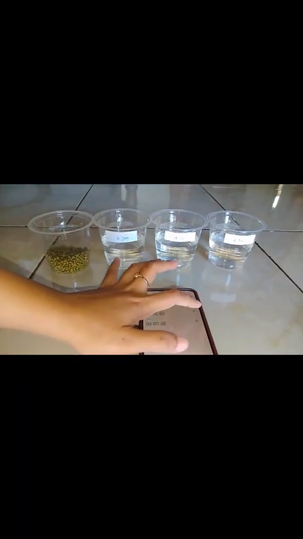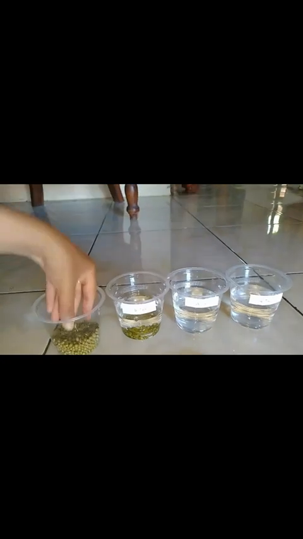Ways of working. 1. Prepare the tools and materials that will be used. 2. Soak the mung bean seeds in a plastic cup with varying soaking times of 2 hours, 4 hours, and 6 hours. 3. Put cotton in a plastic cup as a growing medium. 4. Mung bean seeds that have been soaked for 2 hours are put into 5 plastic cups filled with cotton, 5 seeds per cup. This is also done for mung bean seeds that have been soaked for 4 hours and 6 hours.